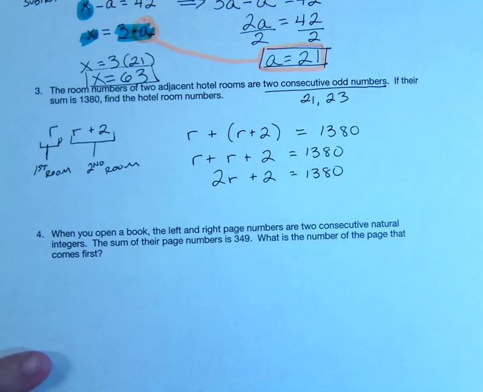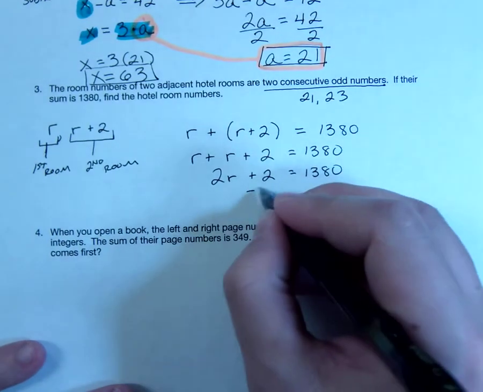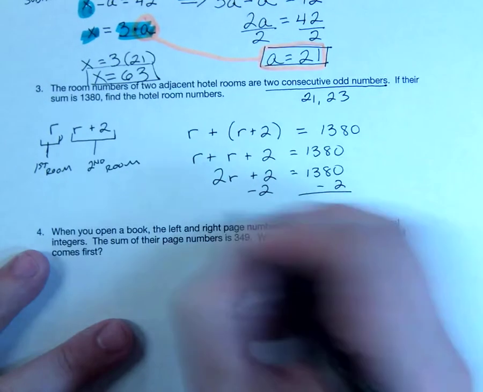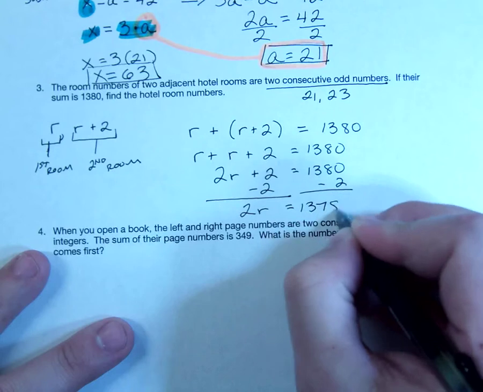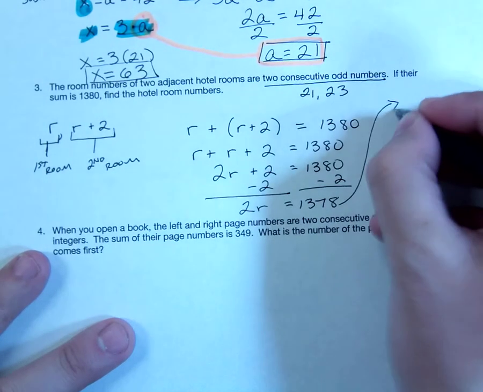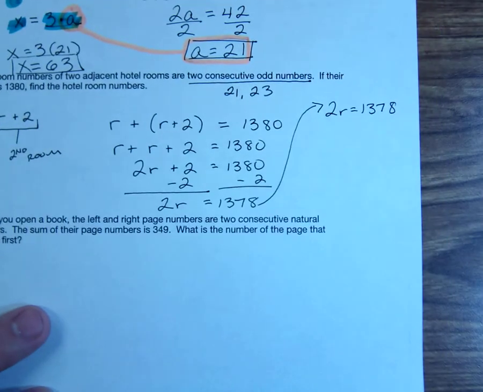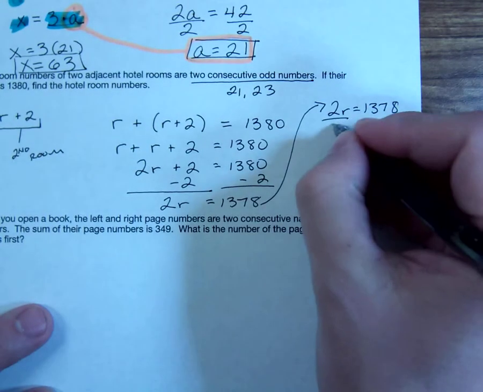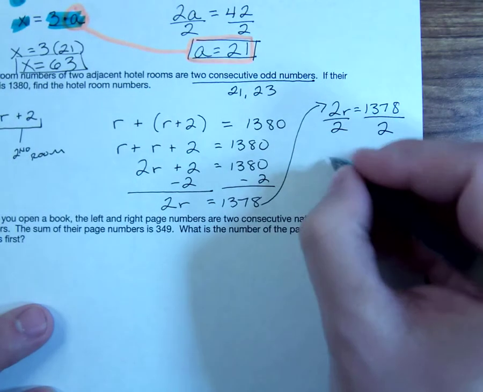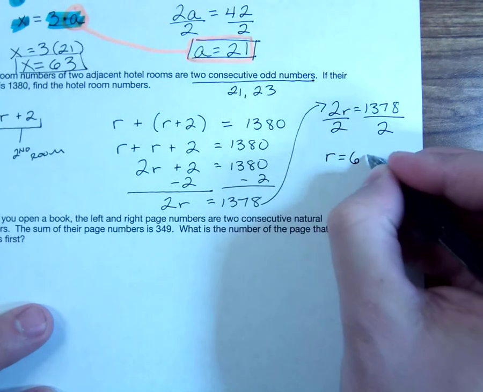And now we're home free, aren't we? What do we do? Subtract 2. Subtract 2, that's a good plan. So I get 2R equals 1378. Ran out of space here. Let's continue over in the next column. Now what? Divide by 2. That's a great idea. You may need a calculator for this. That's totally fine. There's no shame in using a calculator.